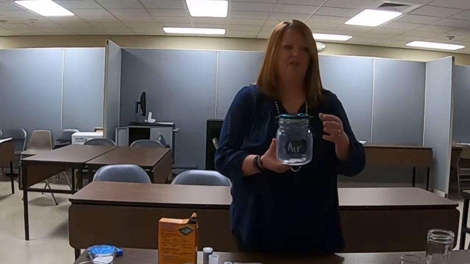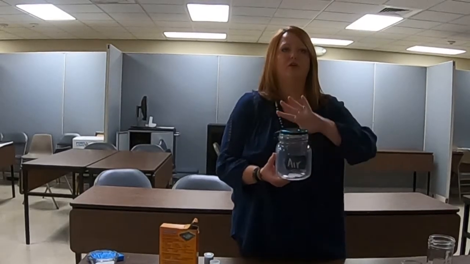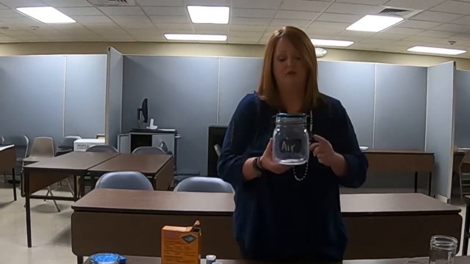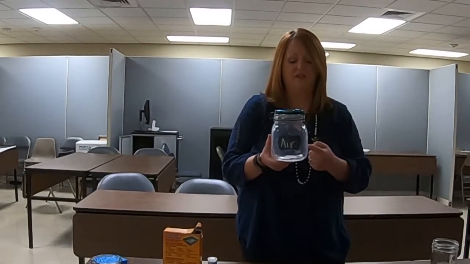Now, I have a closed jar, and it's full of air. If I take the top off this jar, all of the air particles that are in here are going to expand to fill whatever container they're in. So the volume of air is equal to the volume of the container. So right now, if I figured out the volume of this container, I would know the volume of the air I have in it. Now, are gases compressible?